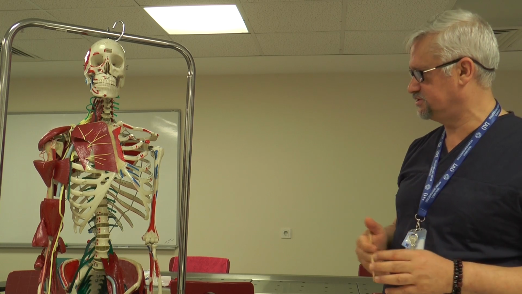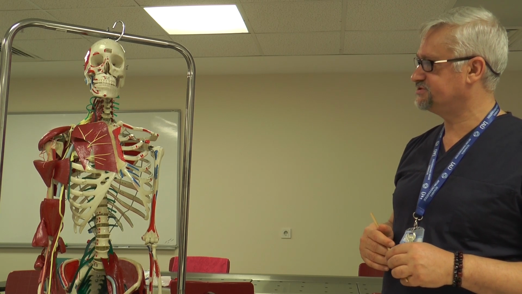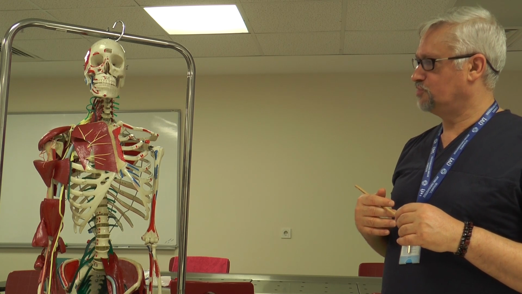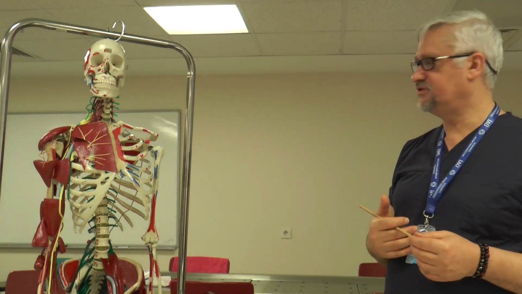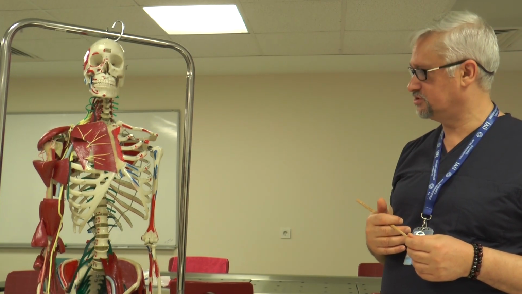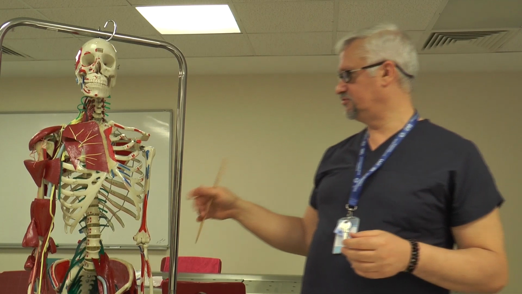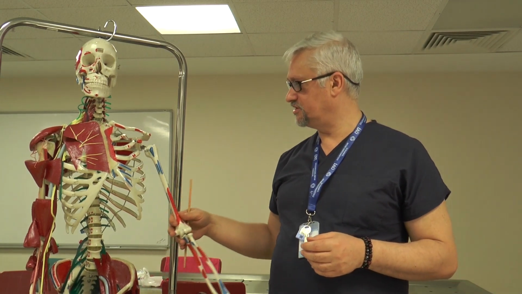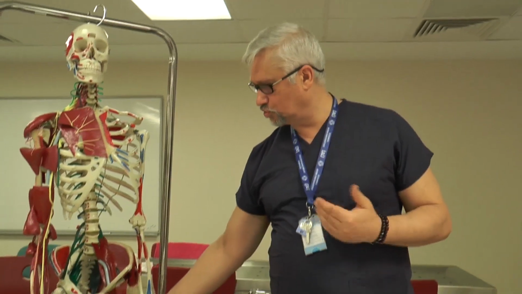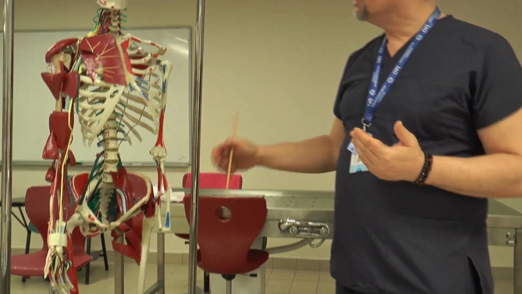The appendicular skeleton has two parts, the appendices, which are the most movable area of the body. We have the upper appendicular and the lower appendicular, or we also call them the upper limb or upper extremity, and the lower limb or lower extremity.